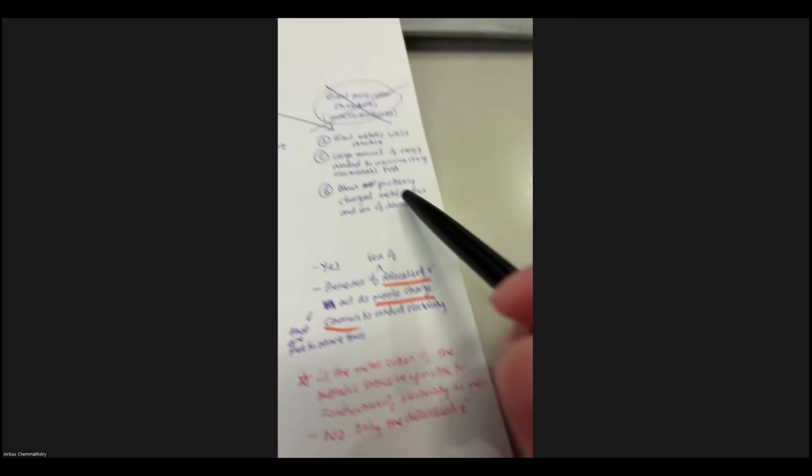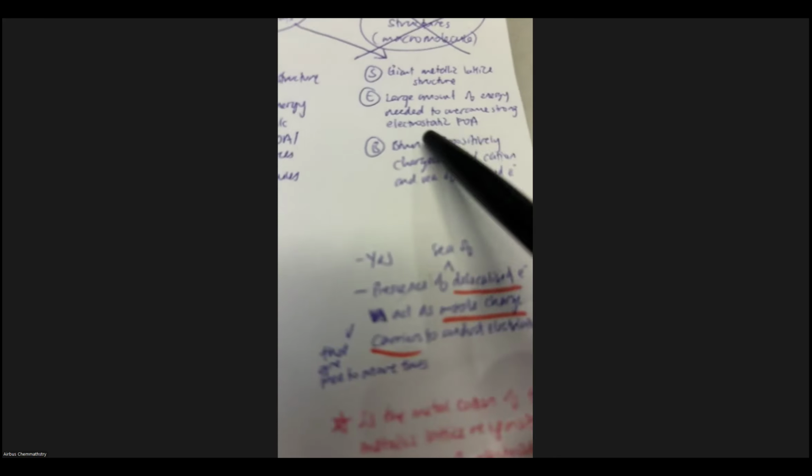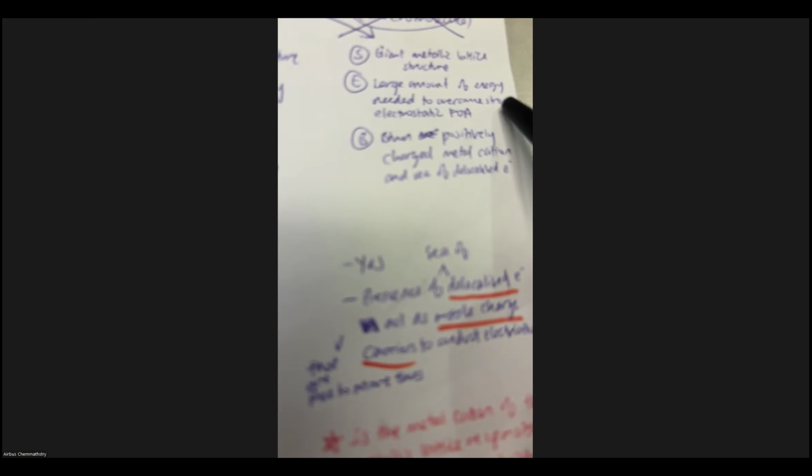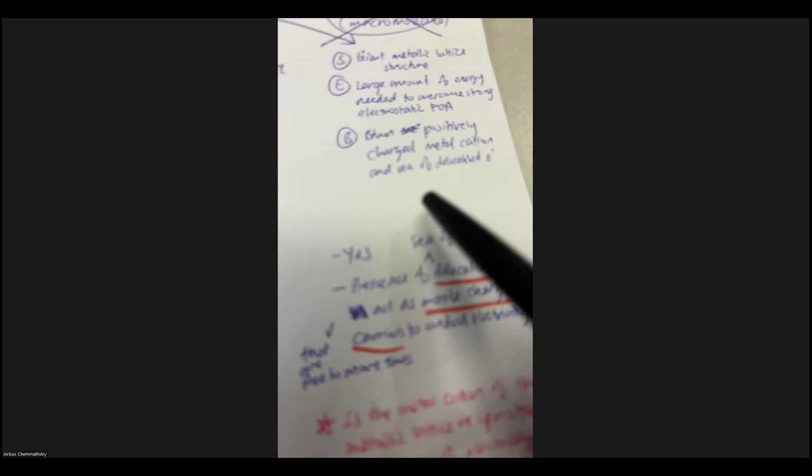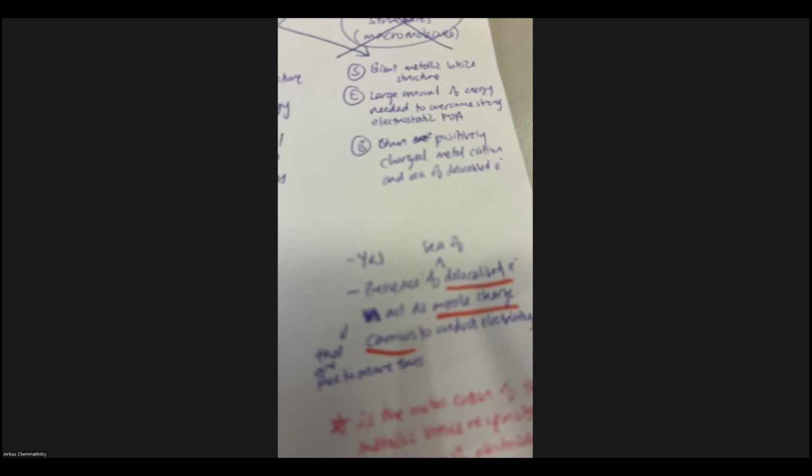Okay, so the keyword here is a strong electrostatic force of attraction, right? All this over there. Then of course between the positively charged metal cations and, of course, the sea of delocalized electrons, which is actually in between.